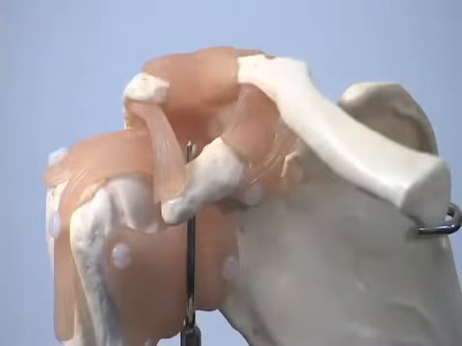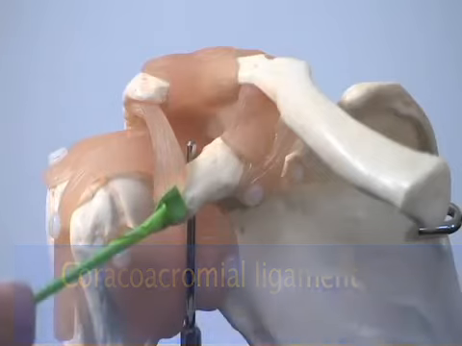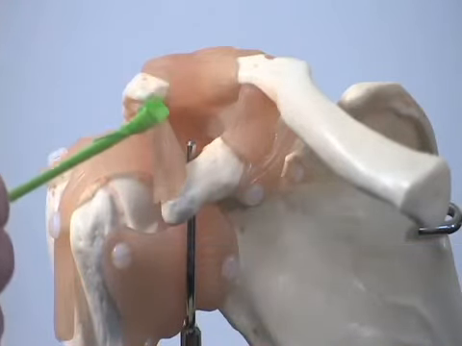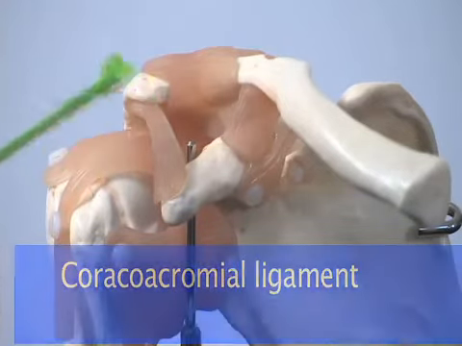One of the ligaments that you can see on this model is the coracoacromial ligament. This is the coracoid process. This is the acromion process. So this ligament attaching bone to bone is the coracoacromial ligament.